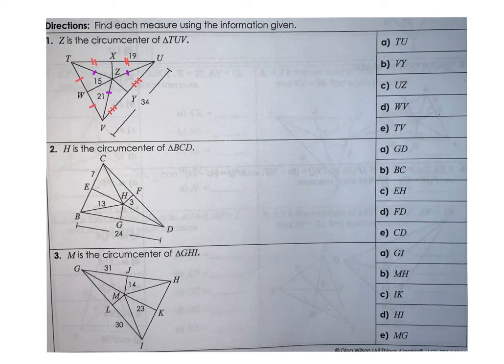So let's first talk about where it is. TU is right here. What do I know about TU? Well, I have two congruent parts of TU, and they've given me one of them. From X to U is 19, which means that from T to X is also 19. So what is T to U? 19 plus 19, so that's going to be 38.